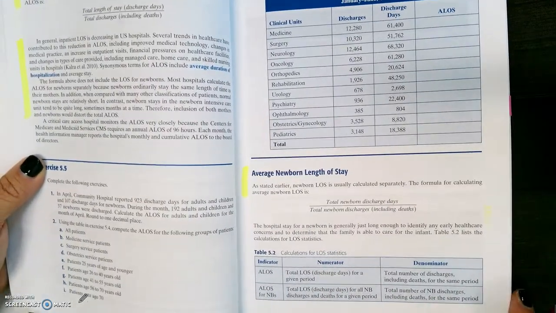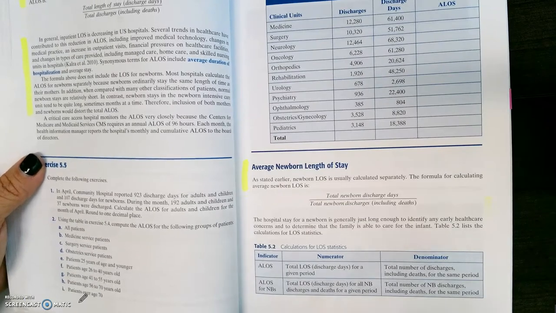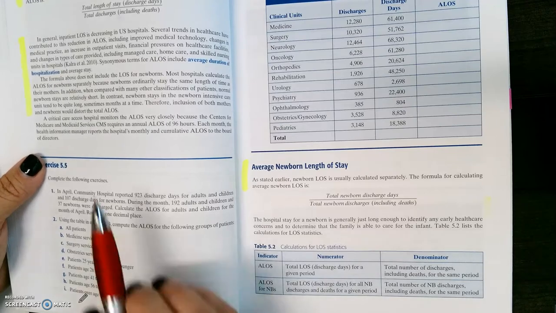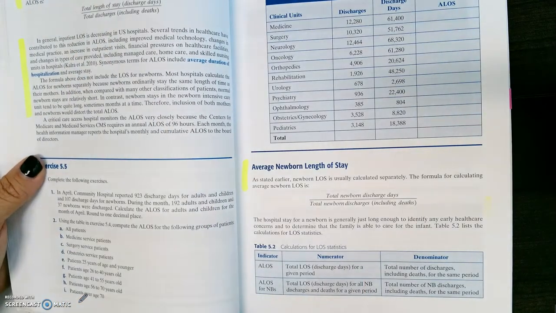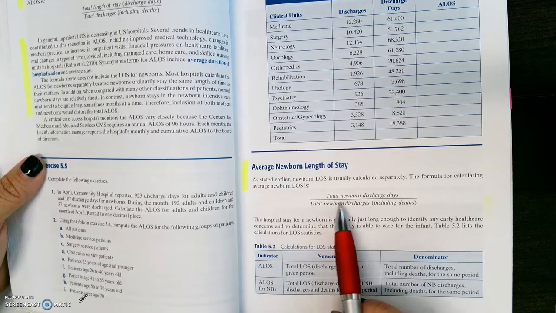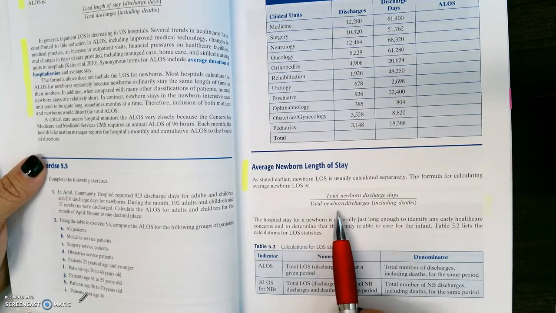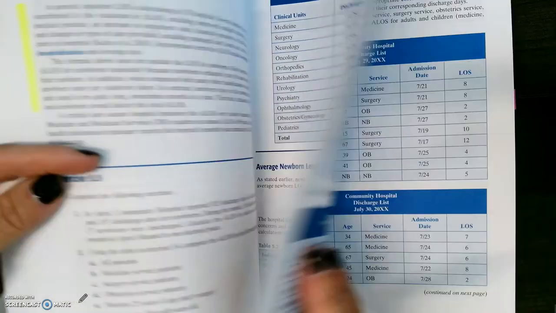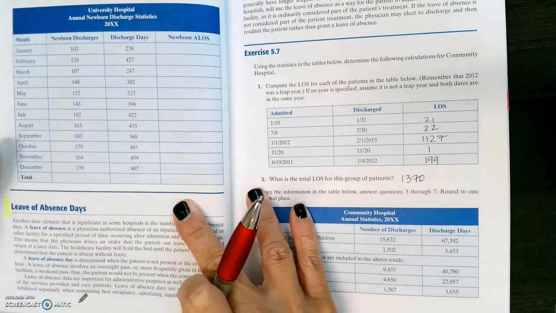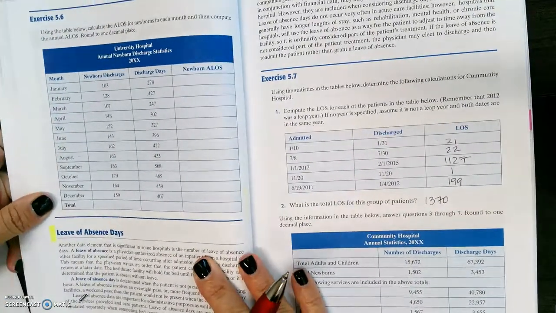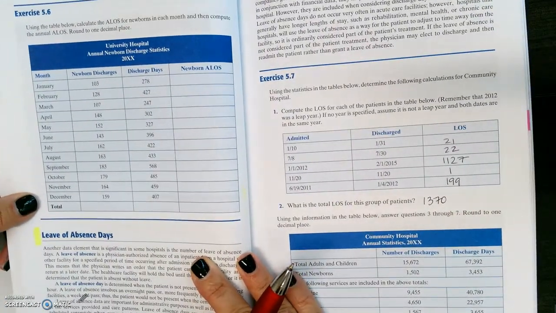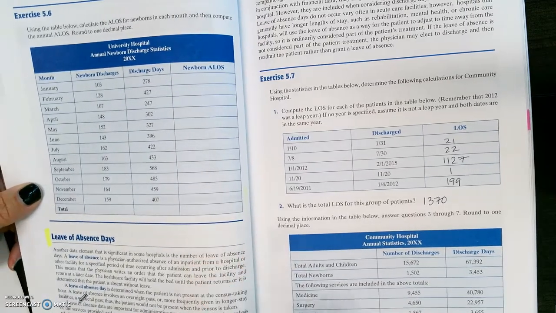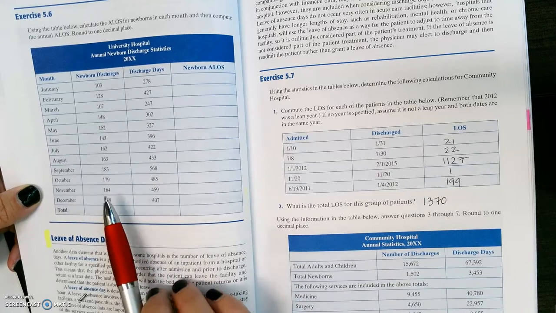Follow the formula. Average newborn length of stay, same situation, right? Except, we're talking about adults and children here. We're talking about newborns on page 79. So total newborn discharge days over total newborn discharges, and it's reminding you to make sure you've got all your deaths. And then in 5.6, using the table below, calculate ALOS for newborns in each month and then the annual ALOS. So it's discharge days to discharges.